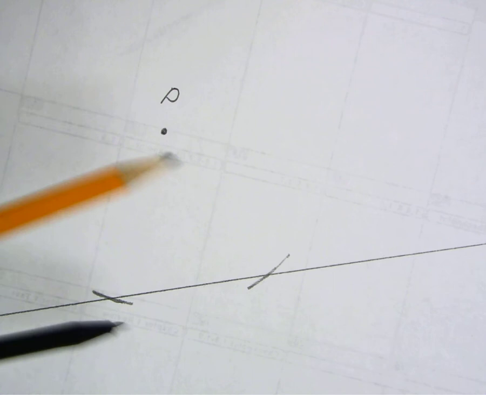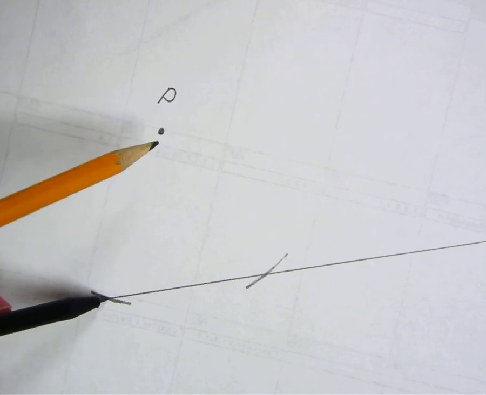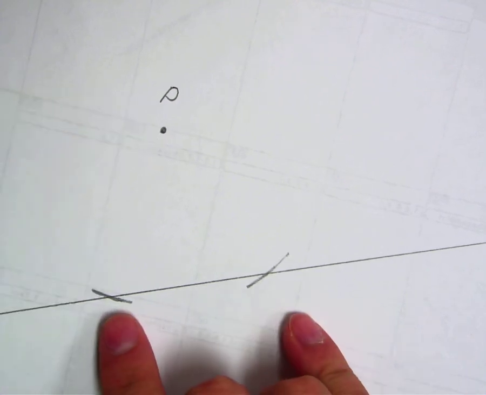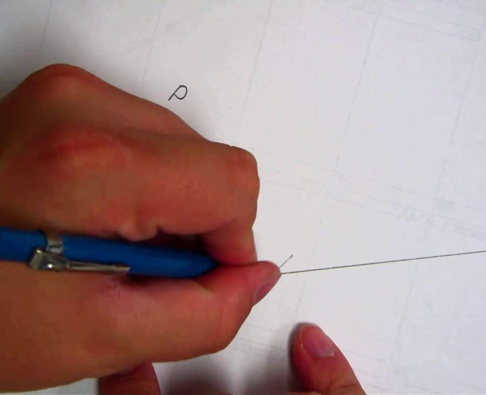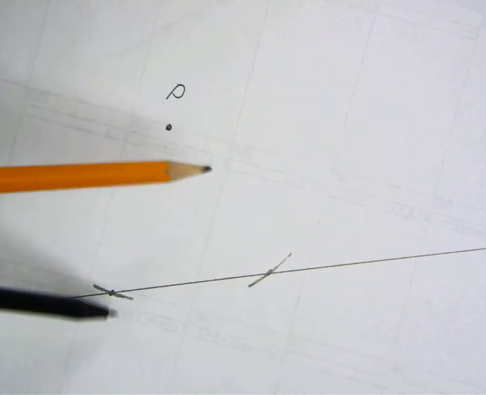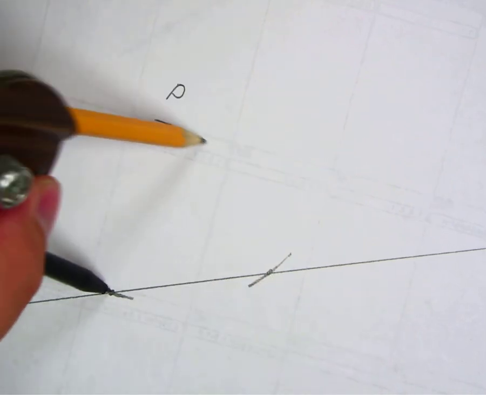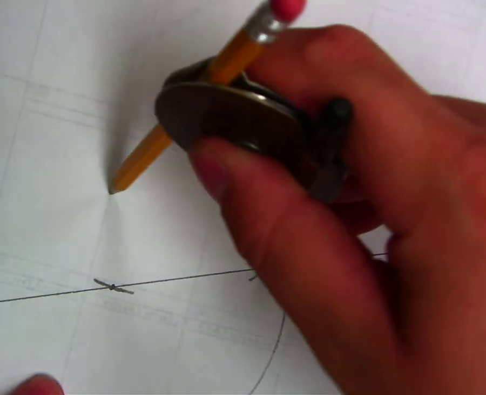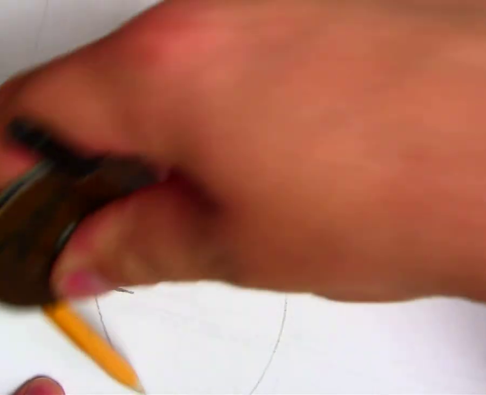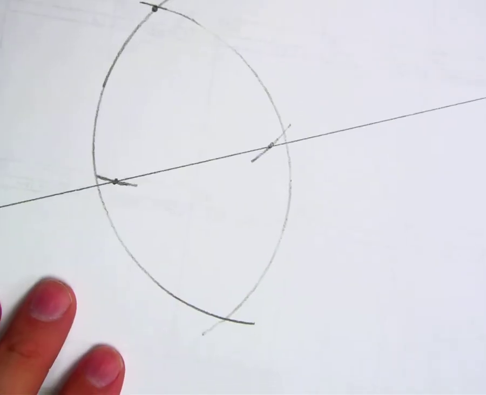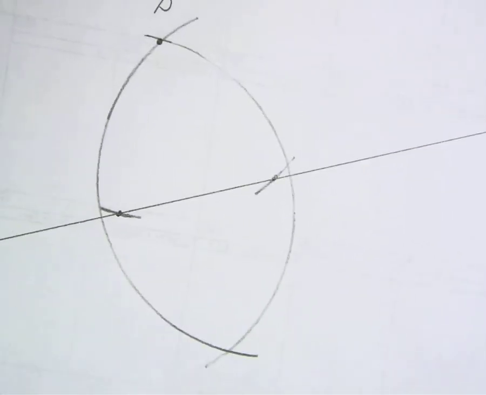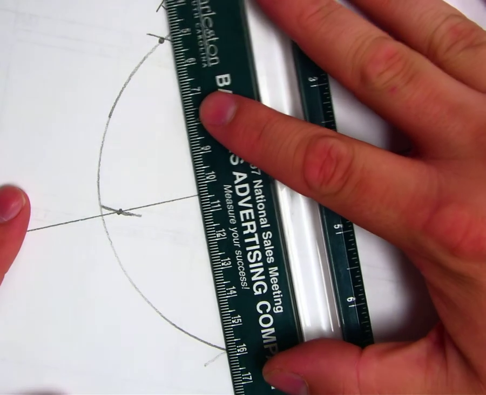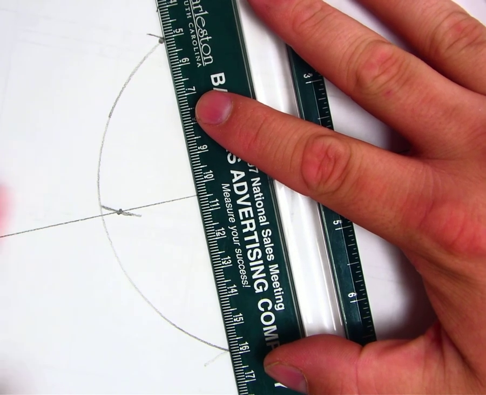And then we're going to construct our perpendicular bisector of this segment that we've created here. So we'll do that really quick. Again, remember that's going to go through P on the top, or it should be going through P on the top if you didn't move your compass at all. So we've made our two arcs there. That creates a perpendicular bisector, or perpendicular to the line through a point.